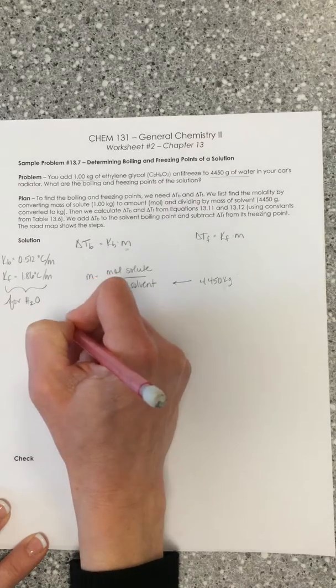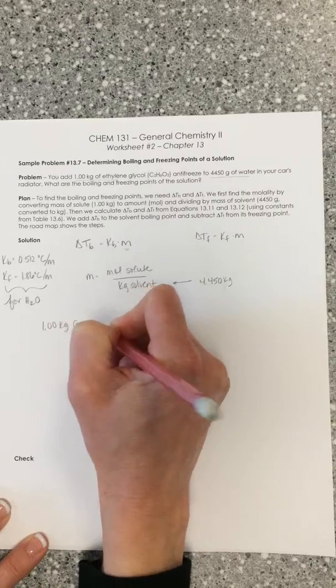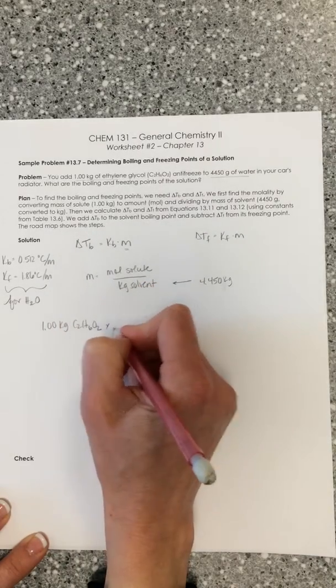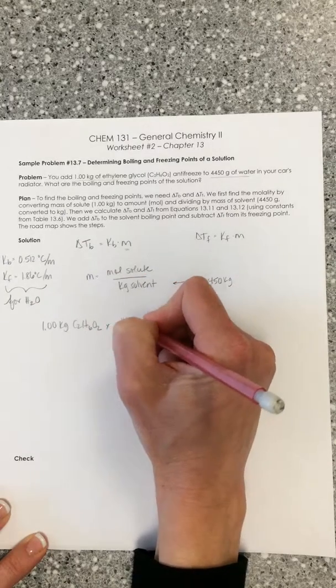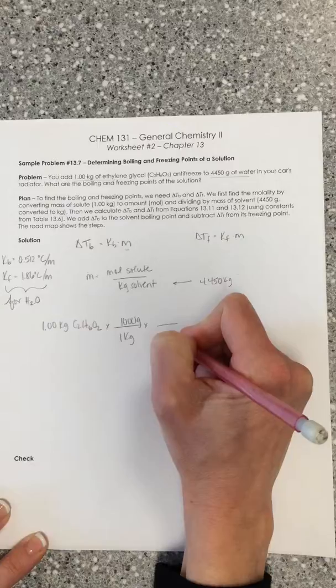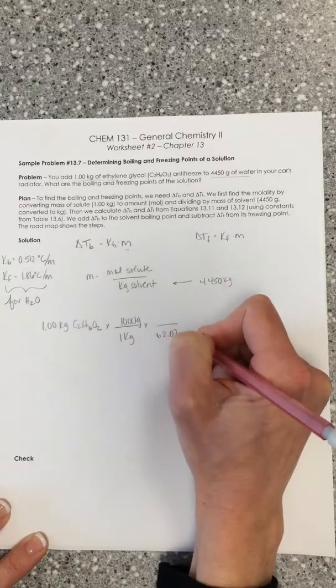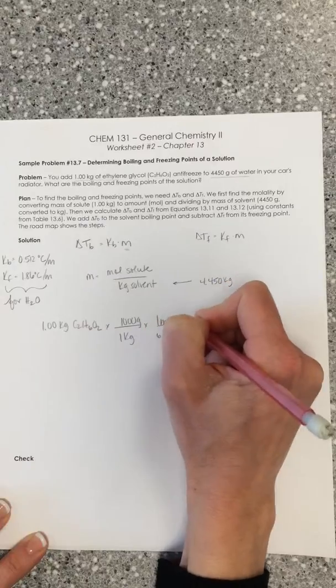So we've got 1.00 kilograms of our ethylene glycol. Let's go ahead and convert kilograms to grams because our molecular weight is in grams per mole. The molecular weight is 62.07 grams in 1 mole.